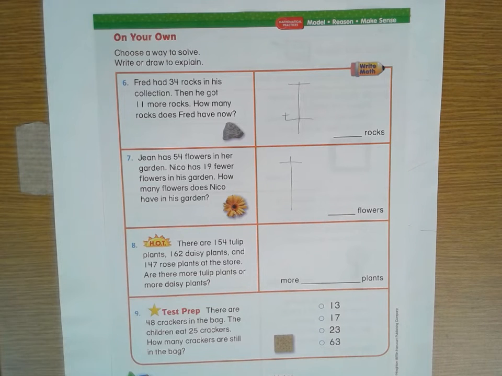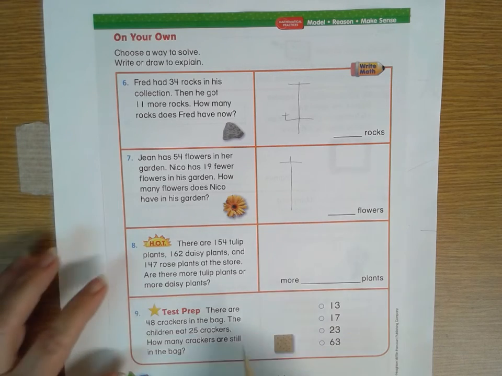Number 8. There are 154 tulip plants, 162 daisy plants, and 147 rose plants at the store. Are there more tulip plants or more daisy plants? So first of all, there's some information here that we don't need. What are they not asking us about? We don't care how many there are, because we need to know about tulip plants or daisy plants. We do not need to know about rose plants. I'm going to cross that right out.